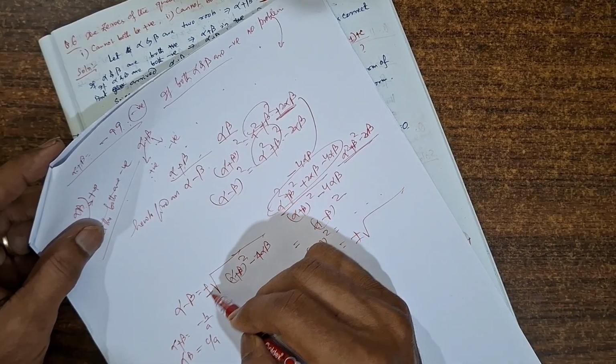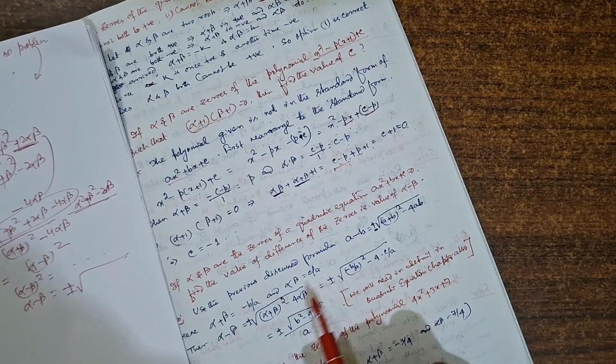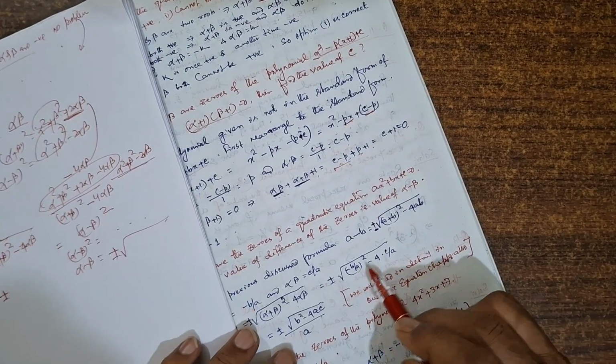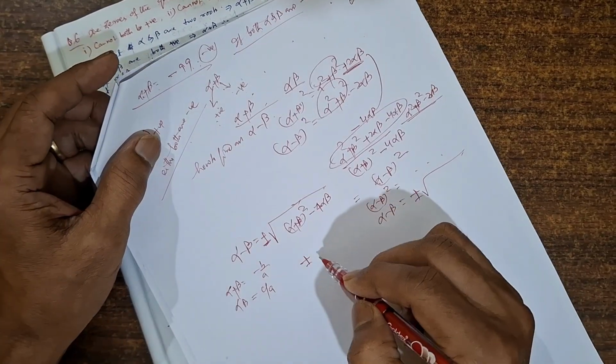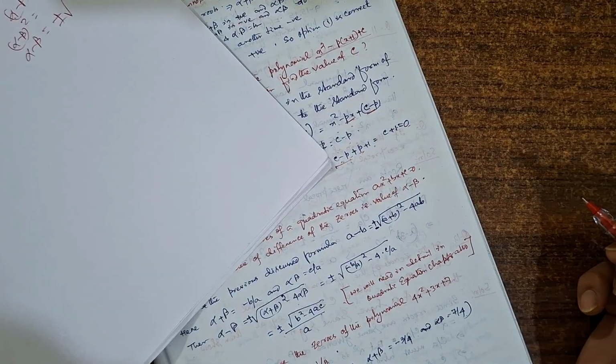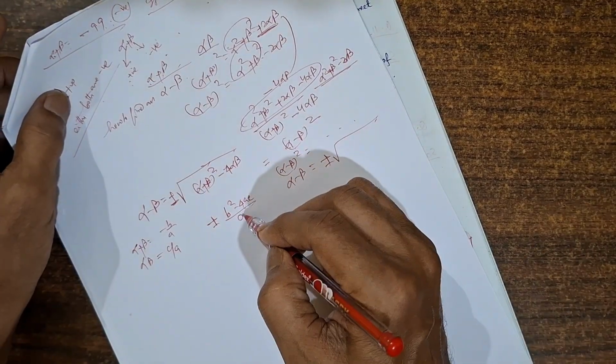This is the only form, plus minus. So plus minus is here. After simplification, you will get plus minus root of b square minus 4ac divided by a.